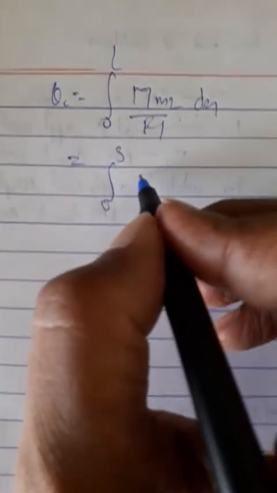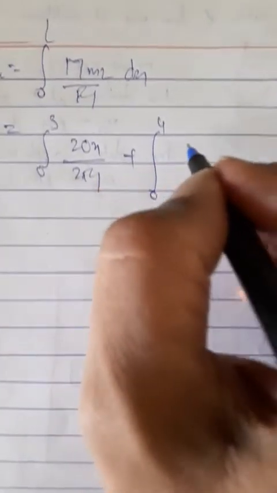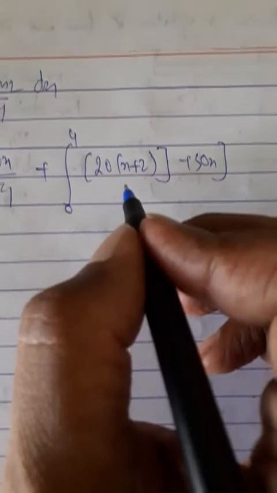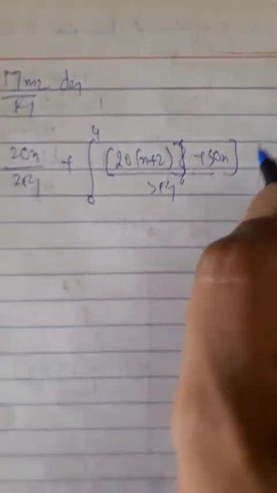So 20x into minus 1, you get only plus, 0 to 3, 20x by 2EI, plus minus into minus becomes plus, integration of 0 to 4, 20x plus 2, plus 30x, divided by 3EI.